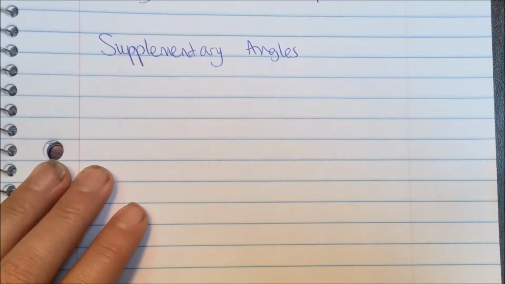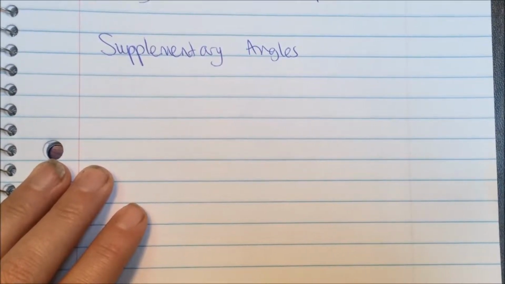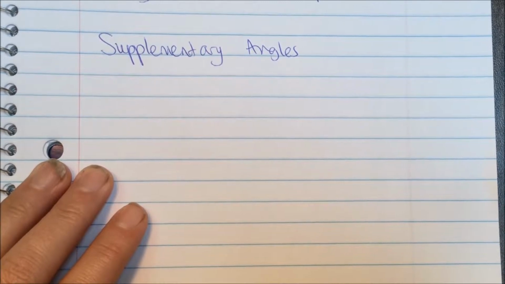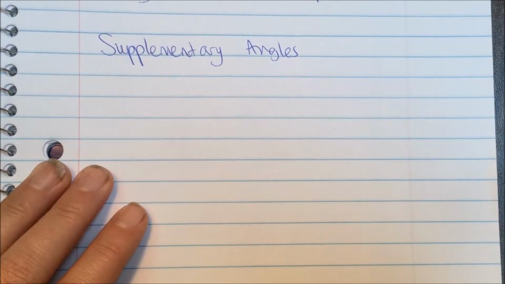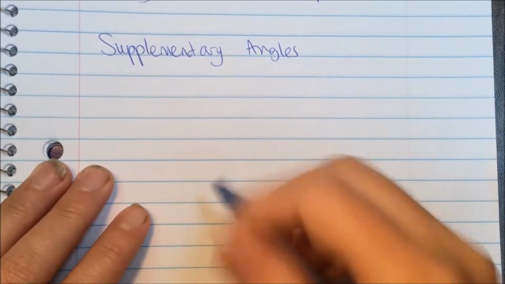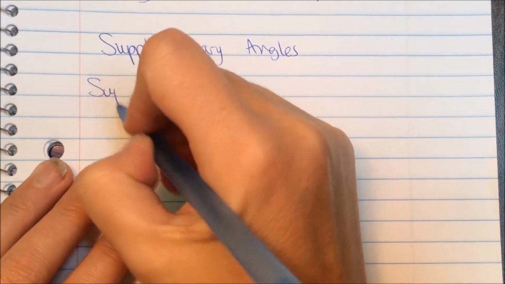Supplementary angles are exactly two angles, no more, no less, that add up to 180 degrees, or a straight line. They also, well, we'll get to that in a minute, but let's write the definition.